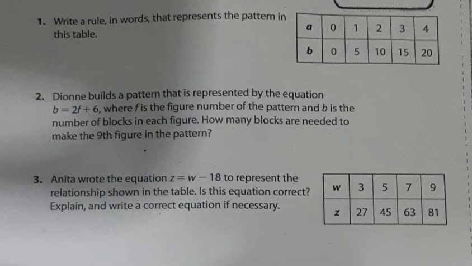Hello everybody, so today I will talk about algebra. The topic today is about linear. So now I will show you how to answer. Question number 1. Write a rule in words that represent the pattern in this table.